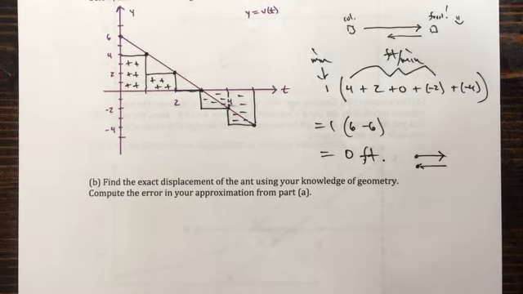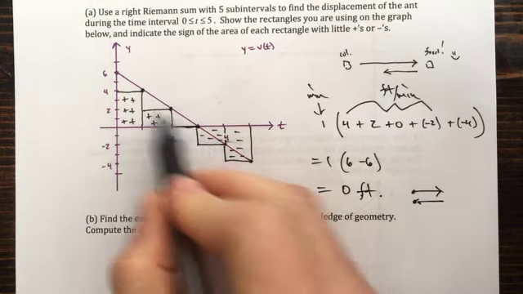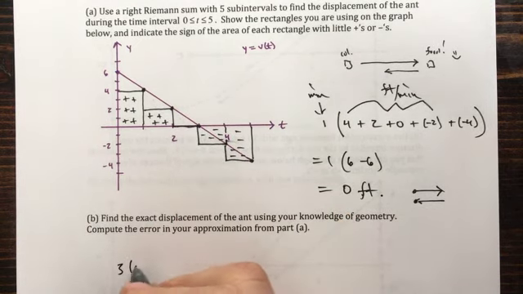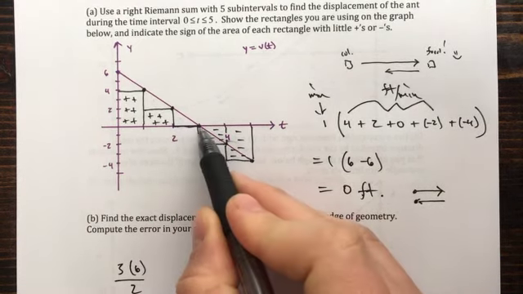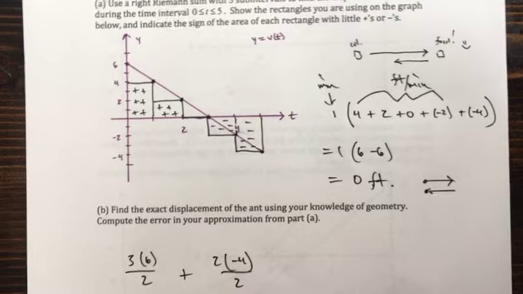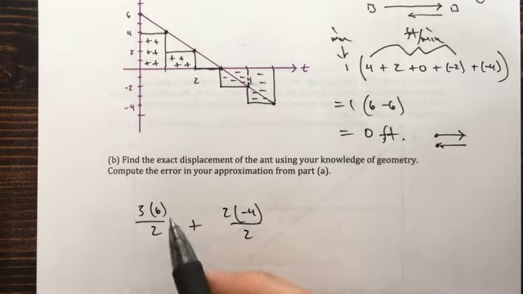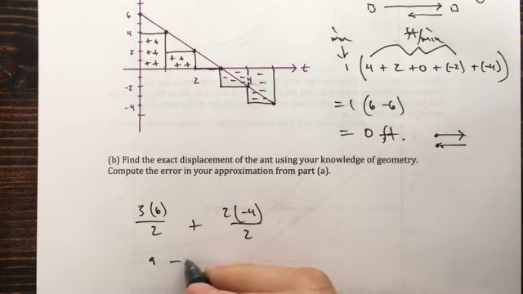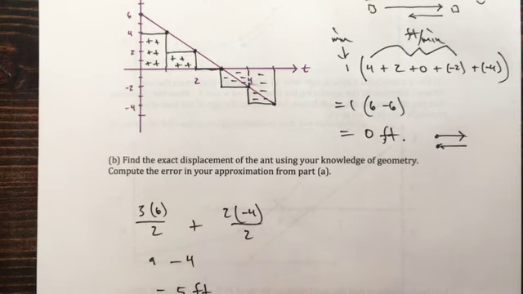So when you multiply minutes times feet per minute, you should get feet. Find the exact displacement of the ant using your knowledge of geometry. Great, so that's a triangle, that's a triangle. This triangle should just be 3 times 6 divided by 2, and this one should be 2 times negative 4 divided by 2. So that should be, let's see, 3 times 6 is 18, divided by 2 is 9, minus 4. So that should be 5 feet.